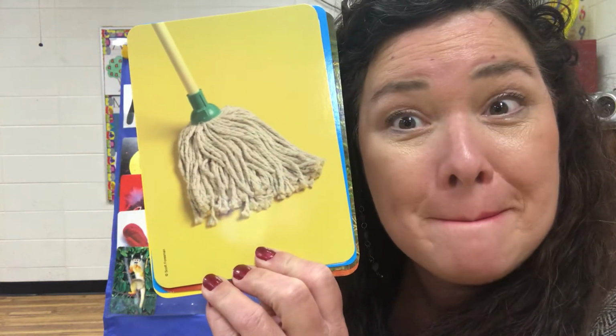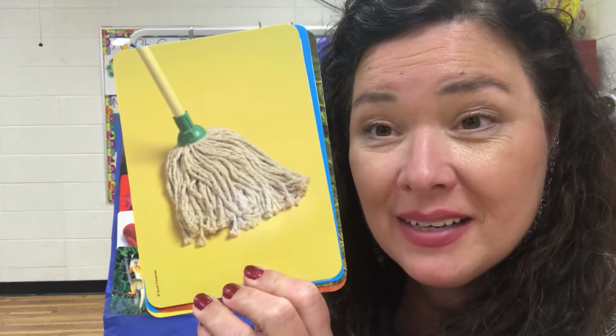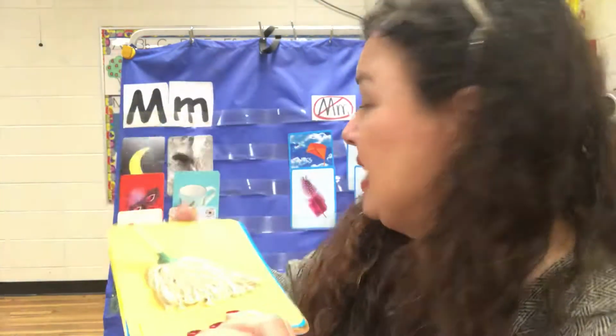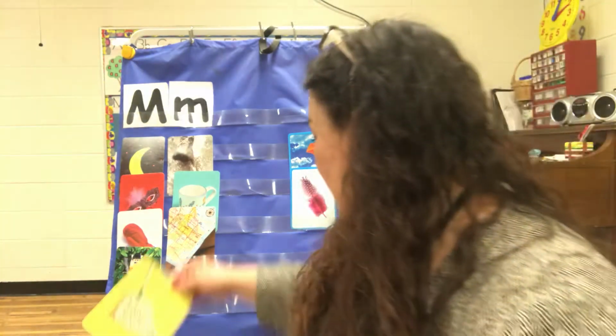Do you know what this is? It's a mop. Can you say mop? What's the beginning sound of mop? That's the letter M. Good.